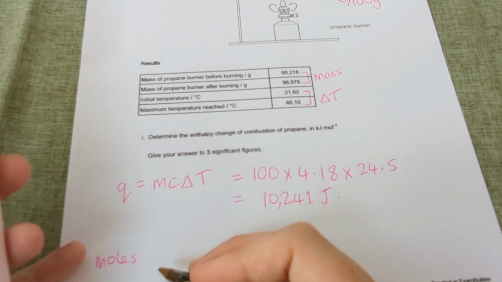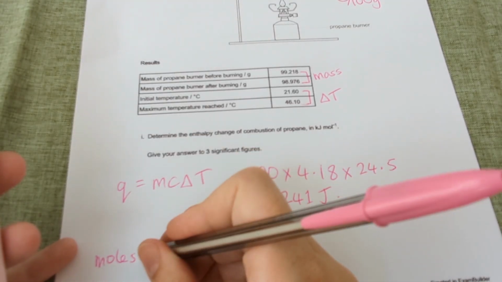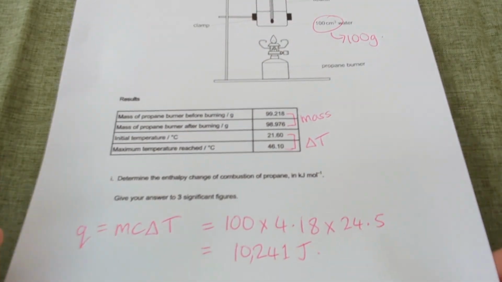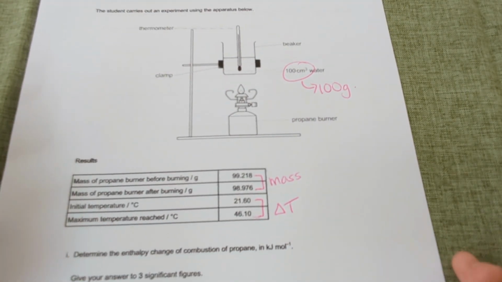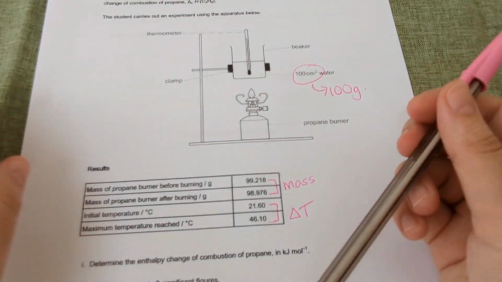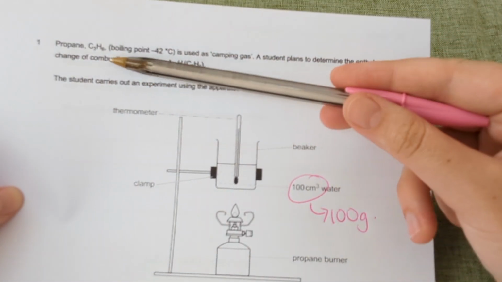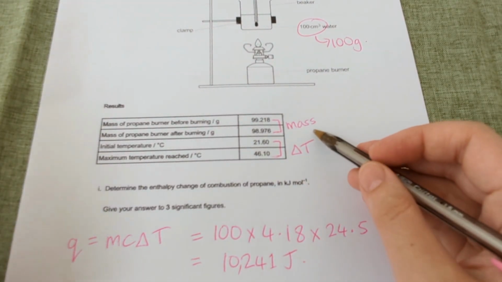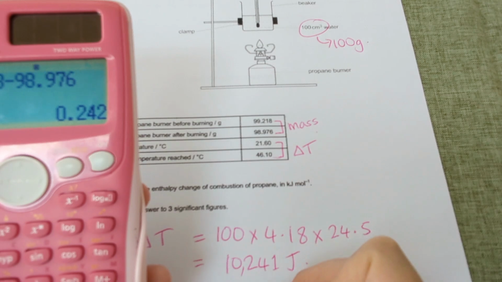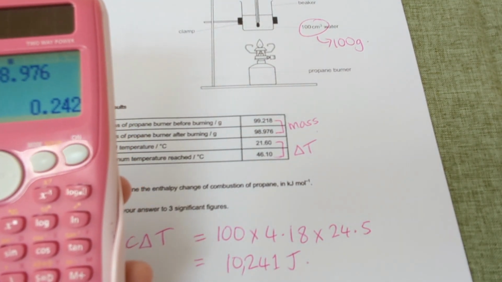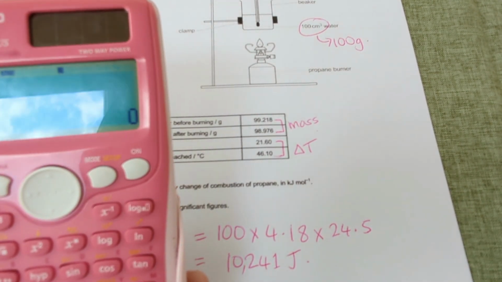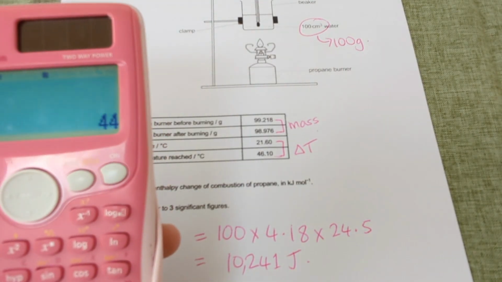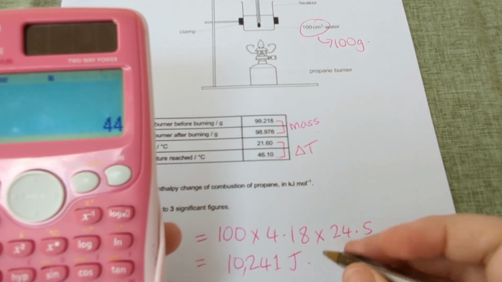Next step is to get moles of our fuel, of our propane. So this time we're going to do mass over MR, because we're going to get our mass from here. It's always going to be the mass of the fuel. We've got a formula, it's up here, C3H8, so we can get the MR from that. So first, let's get the difference here. So 0.242 grams. And then the MR, so we've got 3 carbons, so that is 3 times 12, which is 36, plus 8 hydrogens, each is 1, so that adds to 44.